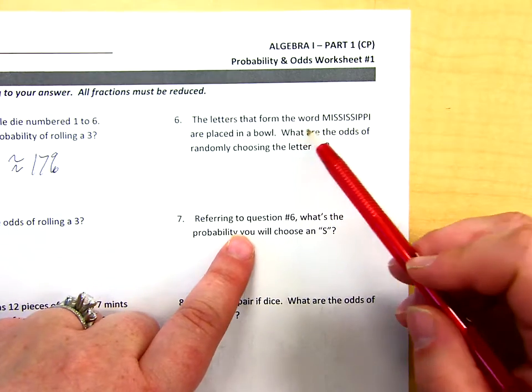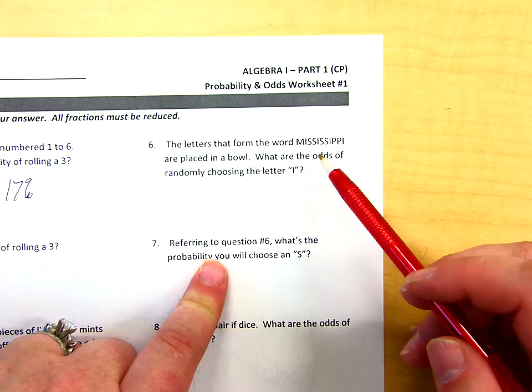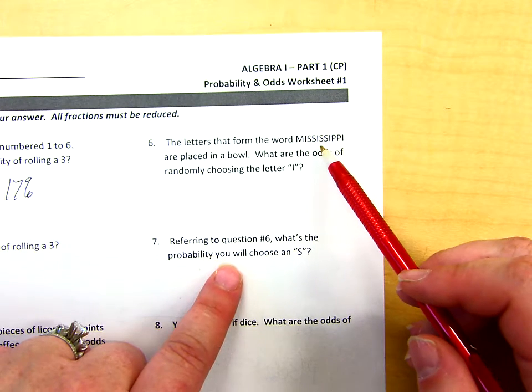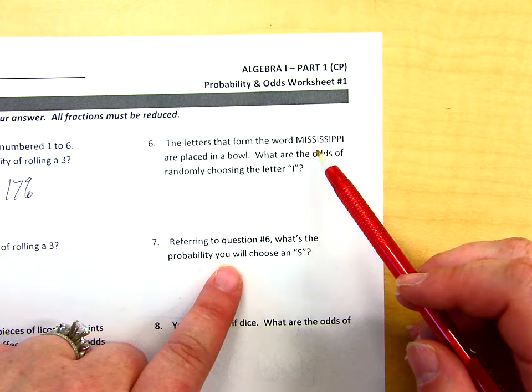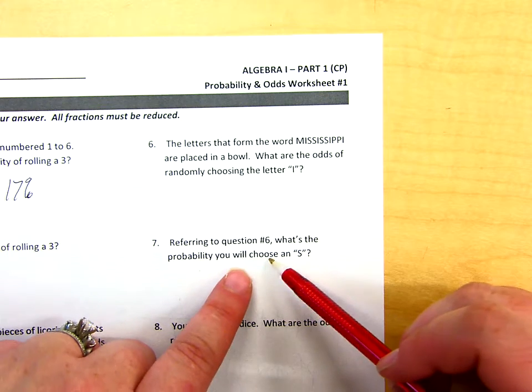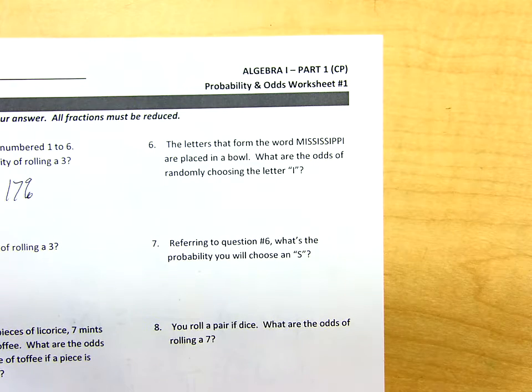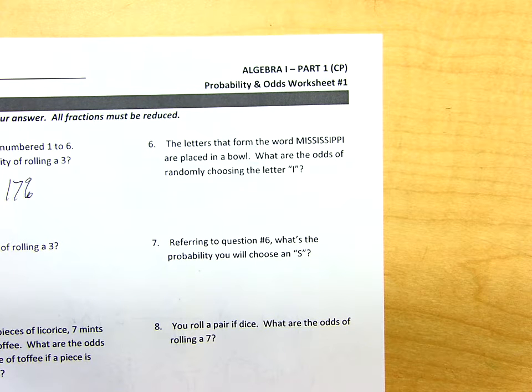Number 7, if you look back up at number 6, they're doing the same thing that we did with mathematics, just with the word Mississippi. Wait, are we going to learn about odds today? Yep. Okay, guys, so you're trying number 7. They're using the letters in the word Mississippi. We want to figure out the probability you choose an S. Everybody, please write down your answer to number 7.